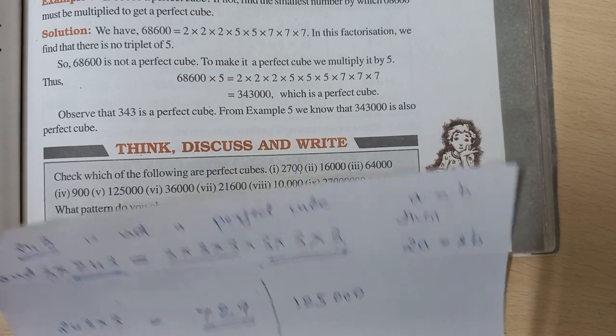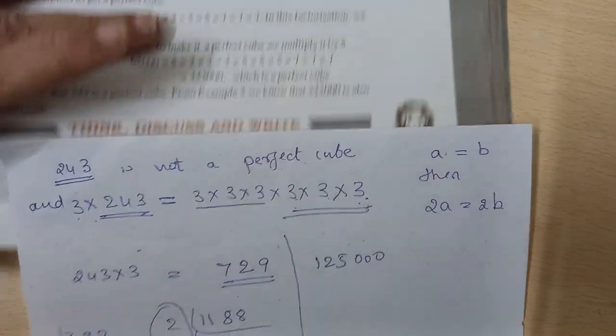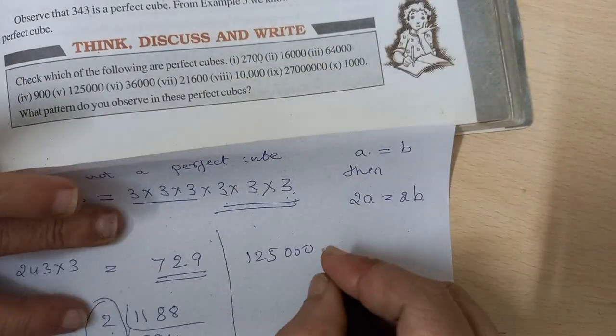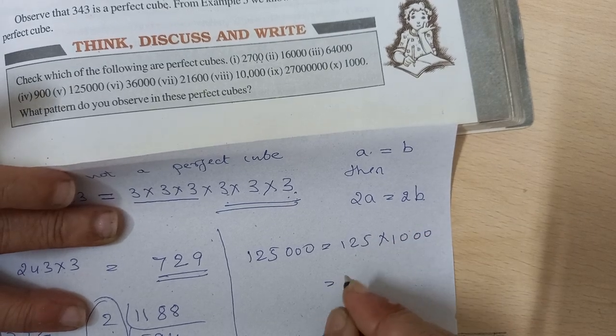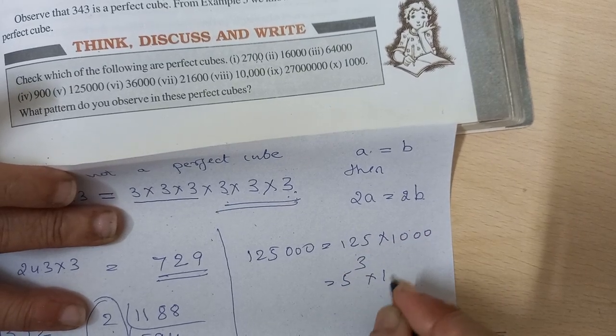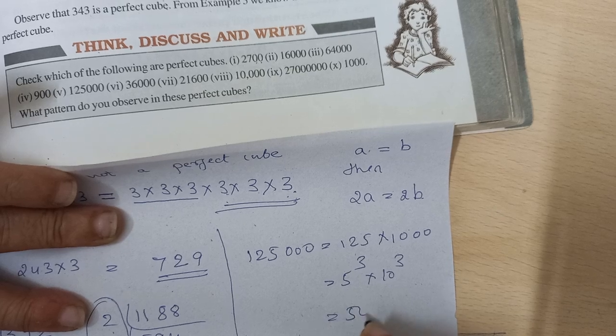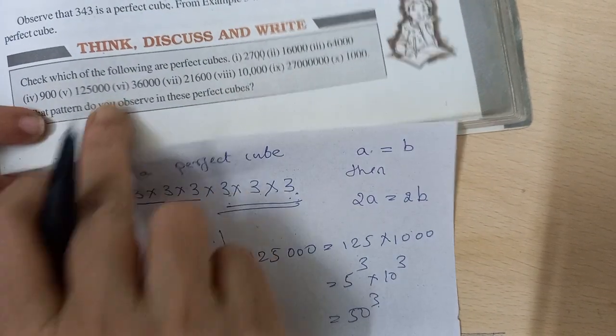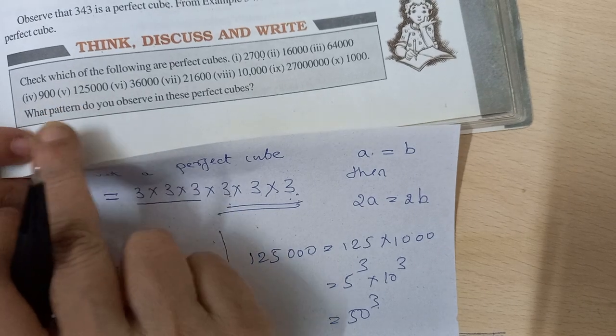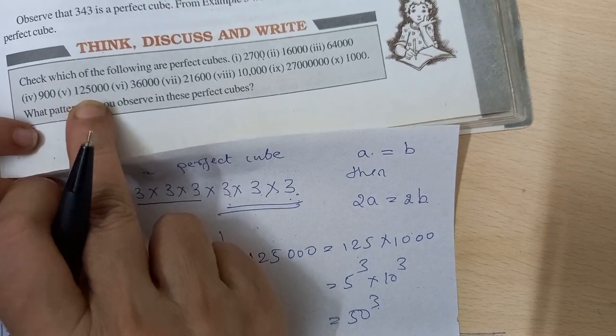125,000 is equal to 125 into 1000. We know that 125 is 5 cube and 1000 is 10 cube. So it is 50 cube. It is a perfect cube. Just by looking at the number, you should be able to say whether it is a perfect cube or not.